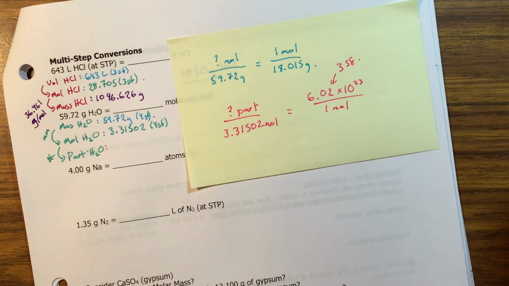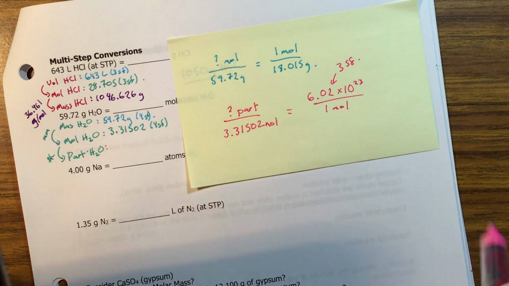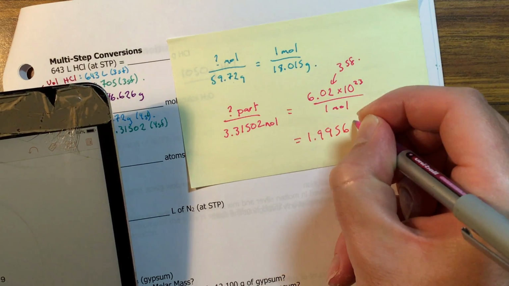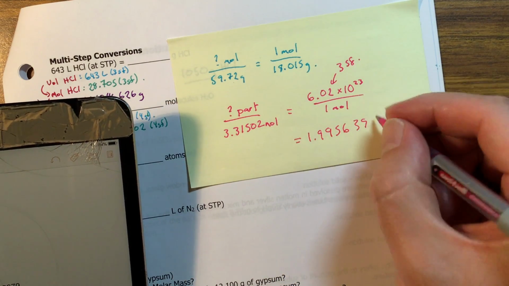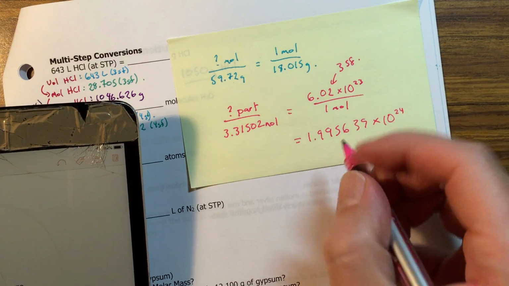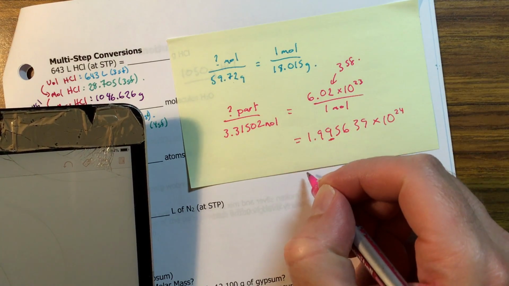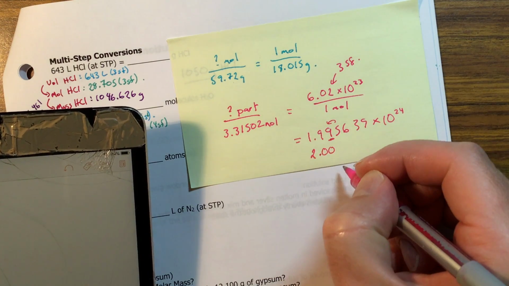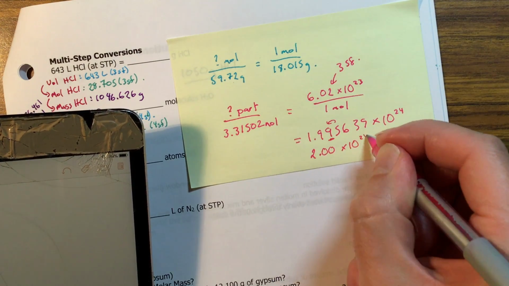So we're just doing the 3.31502 times 6.02 times 10 to the power of 23. 1.9956. Yeah, 1.995639 times 10 to the 24. Now, I want 3 sig figs. But when I round this to 3 sig figs, I'm going to get 2.00 times 10 to the power of 24. That's my answer.